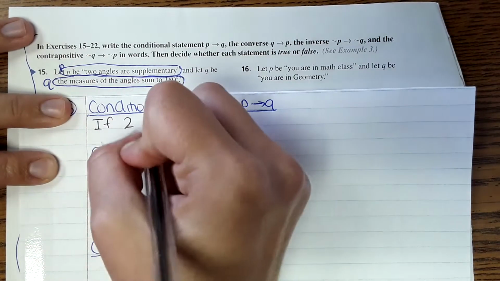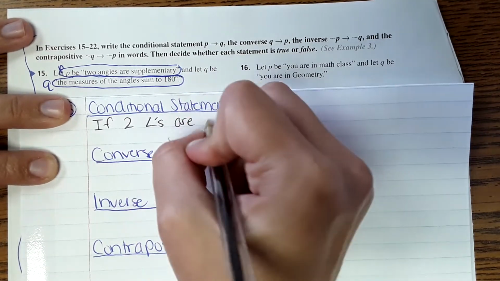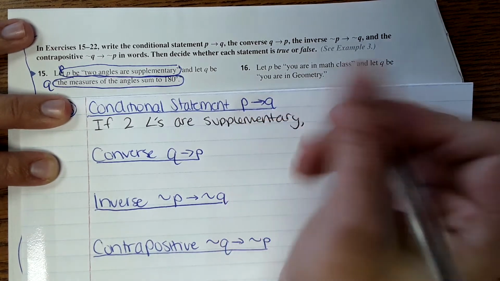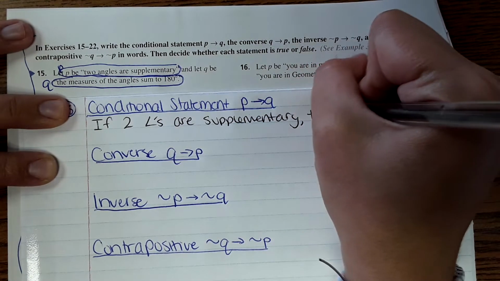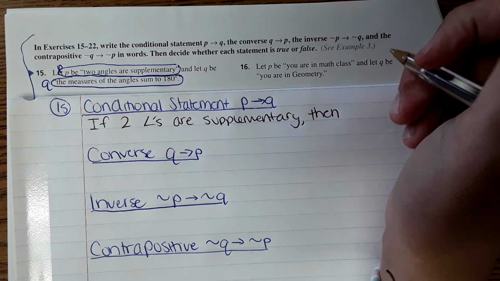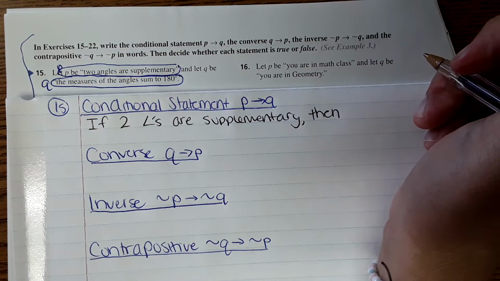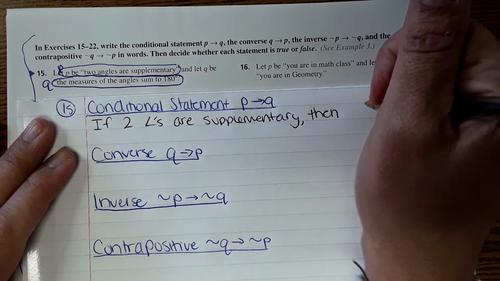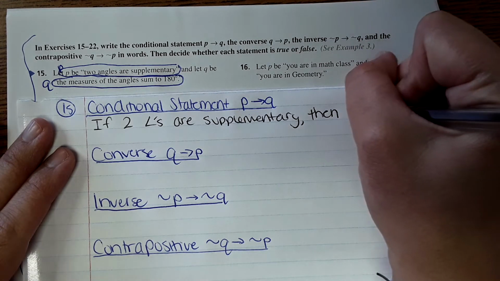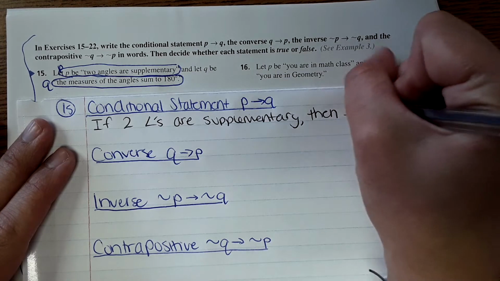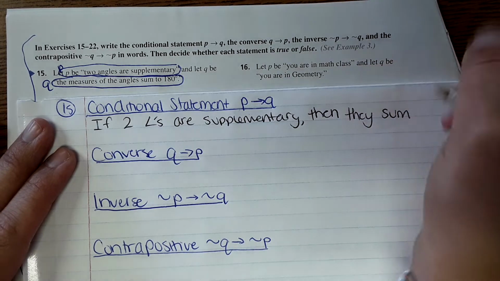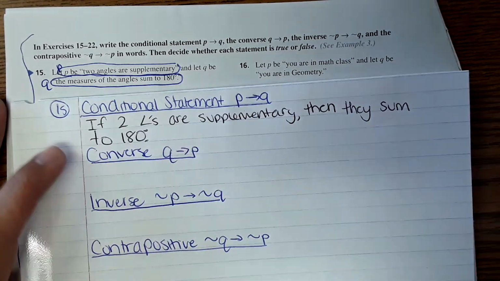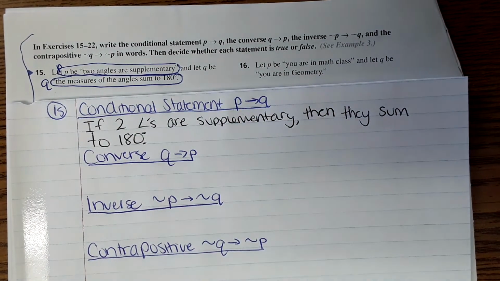If 2 angles are supplementary, then I'm going to abbreviate. Then they sum to 180. So instead of writing every word, I just summarized what that said.